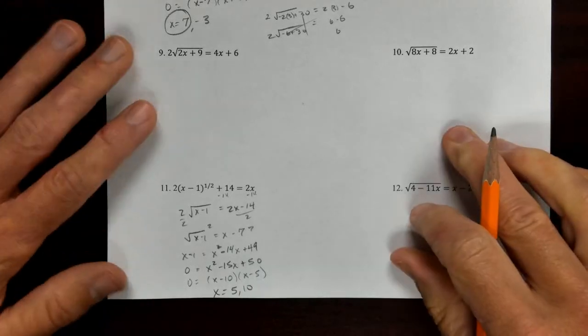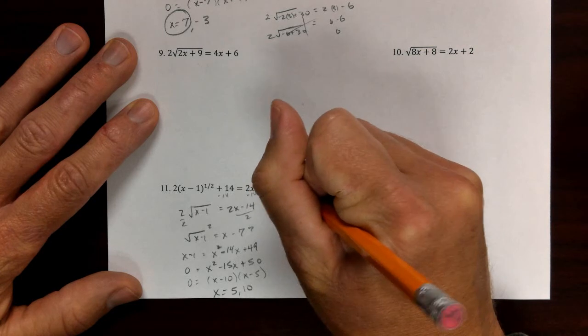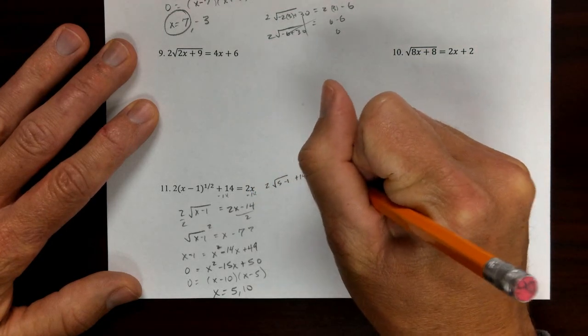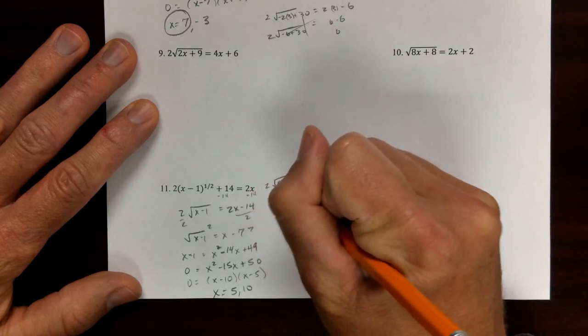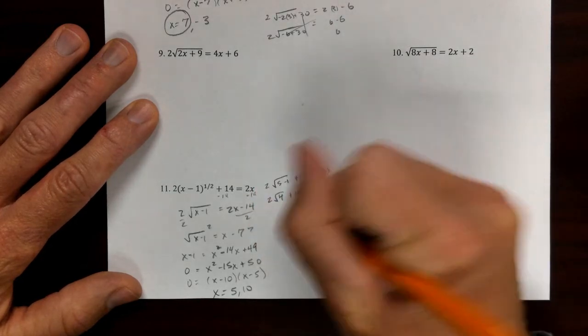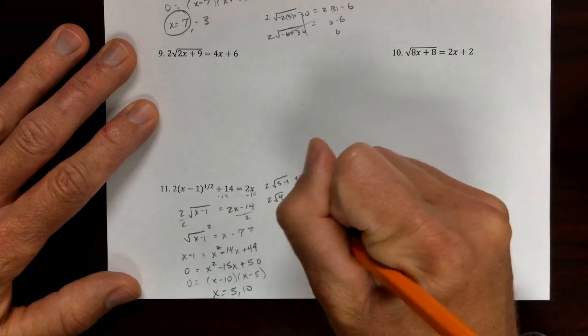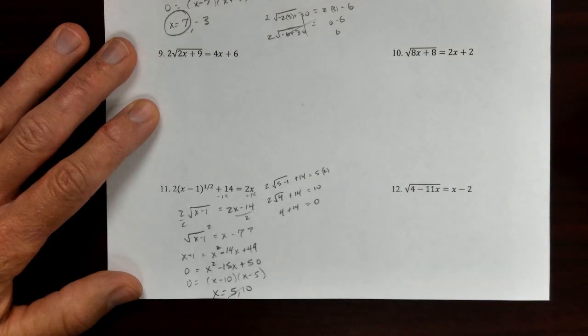Now let's check both of our solutions. Let's plug them back in. So we've got 2 times square root of 5 minus 1 plus 14 equals 5 times 2. So underneath we got 4 plus 14 equals 10. Square root of 4 is 2. 2 times 2 is 4. 4 plus 14 does not equal 10. Therefore 5 is not a solution.